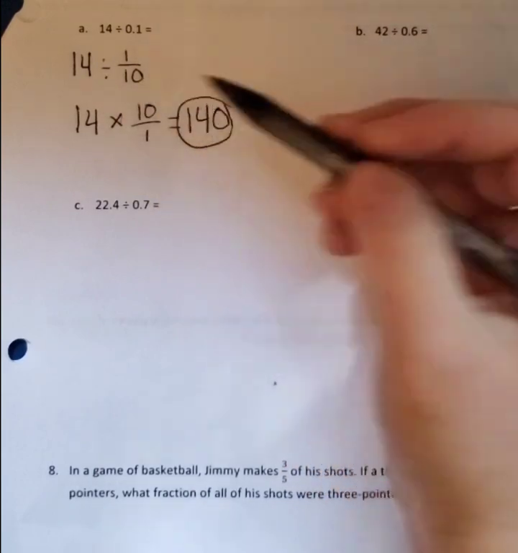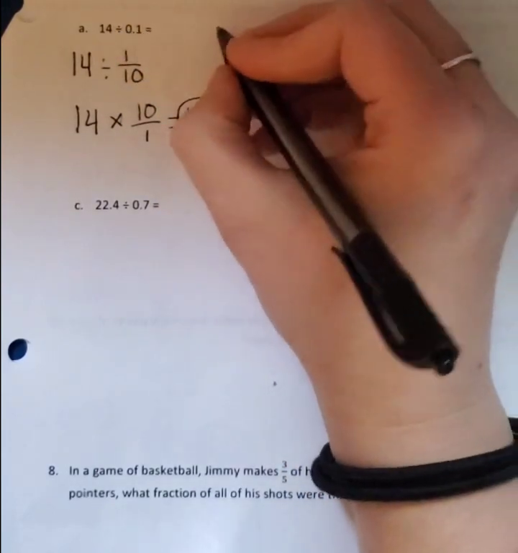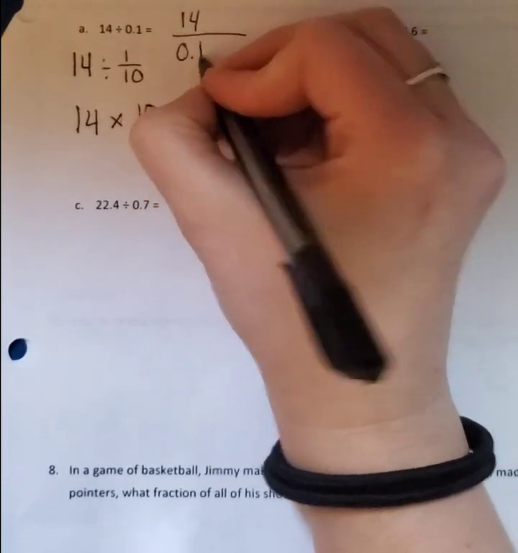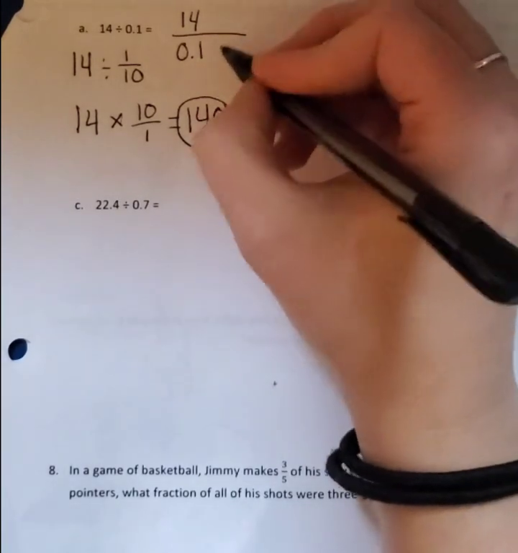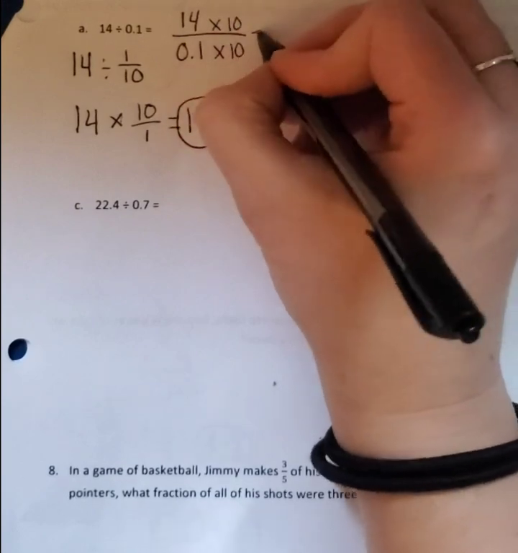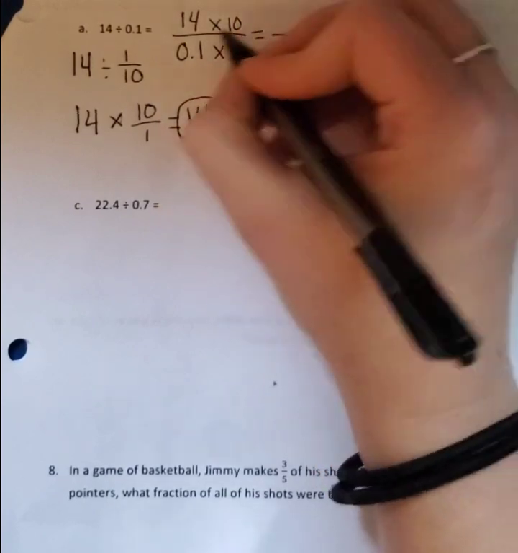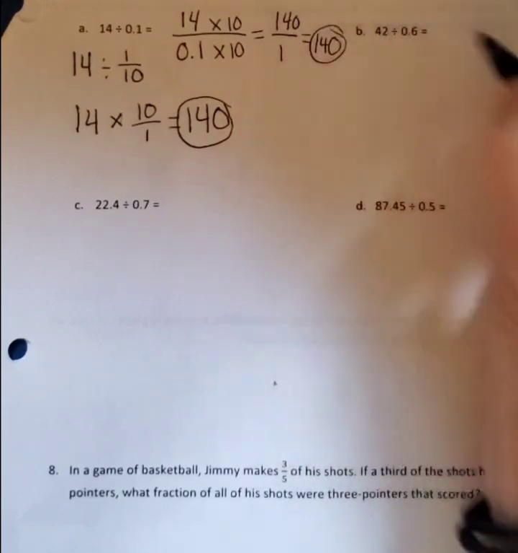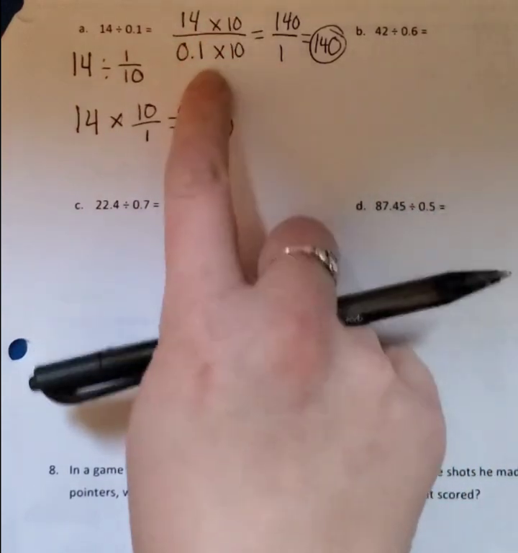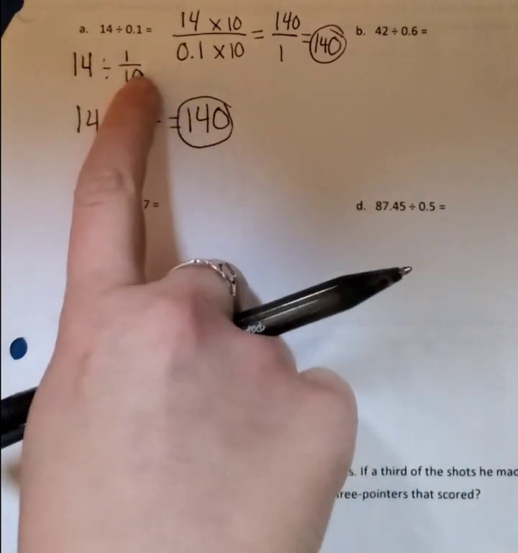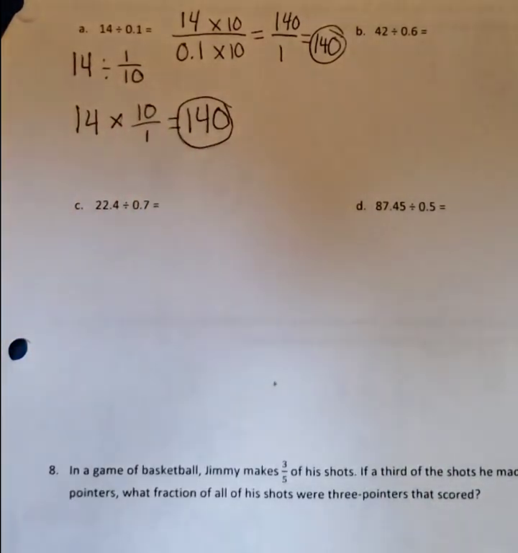Or if you don't like this version, when you see this, you could also do, remember we did stacking it, 0.1, and then trying to get rid of our decimals. So we have one place value here to move, so we could do times 10, and you would get 1 and 140, and that would still equal 140. So if you like to keep doing it this way and stacking them, get rid of the decimal, you'll get your answer. Or if you want to make it a fraction first and do KFC, that's fine too. Either way, you get 140.